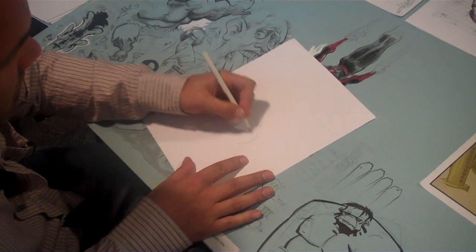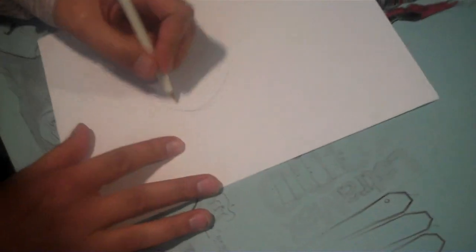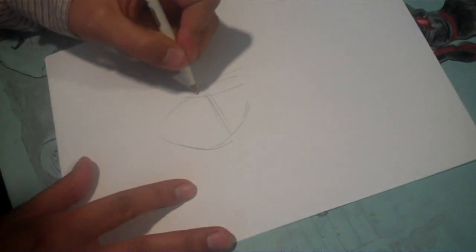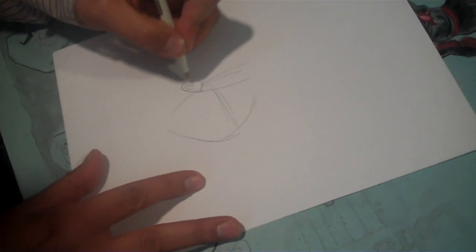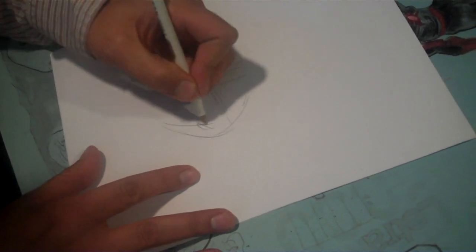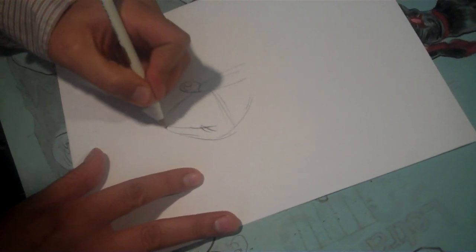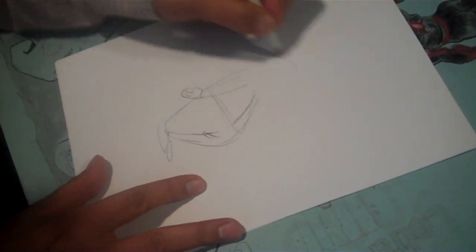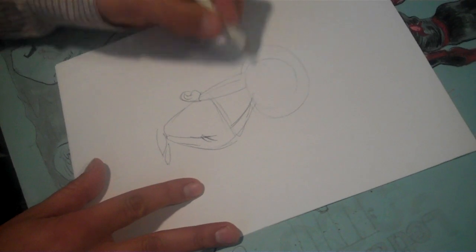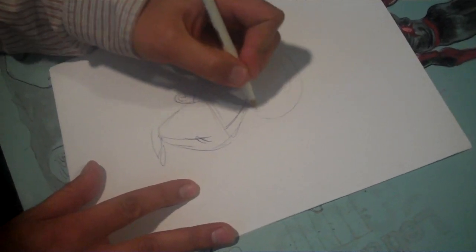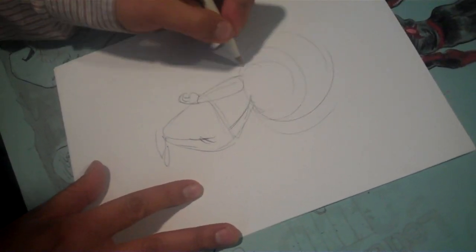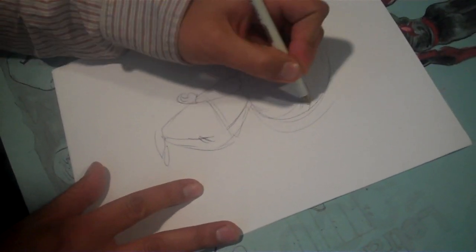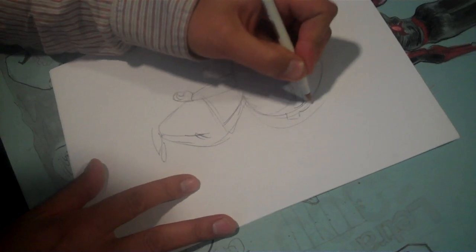So I usually start off with the belly and cut that, draw the arm, and the feet, and it's all a bunch of shapes. He has a pretty big head, and then his hair is even bigger. A lot of times I draw in ballpoint pen because I like making mistakes.